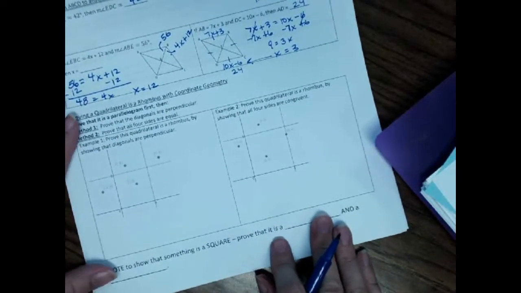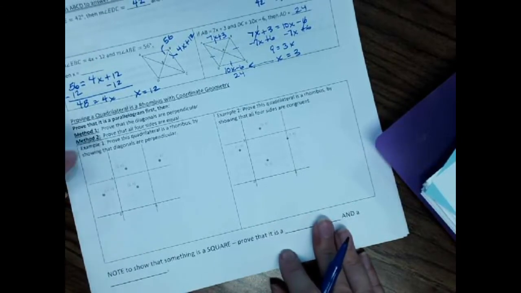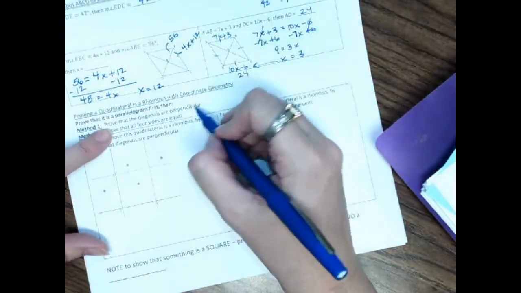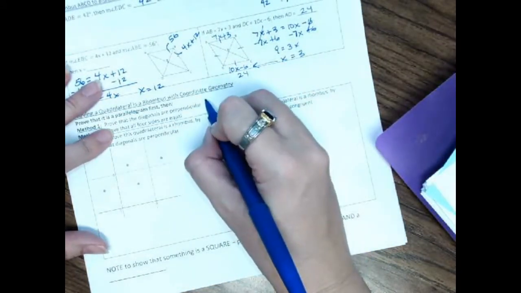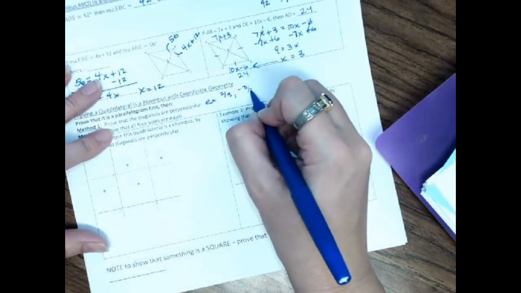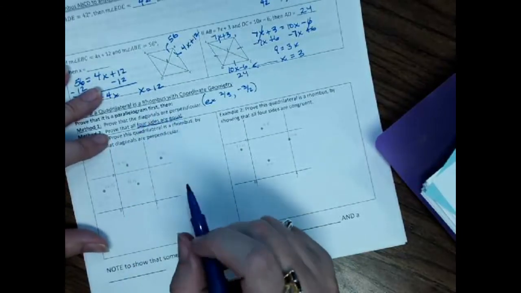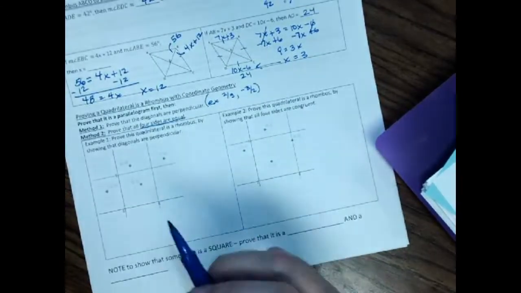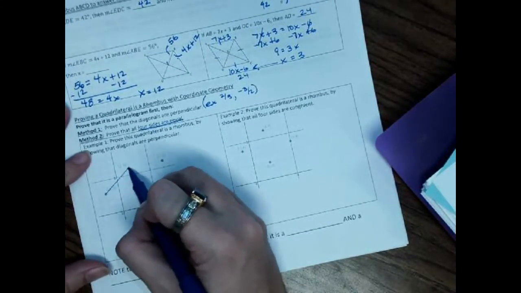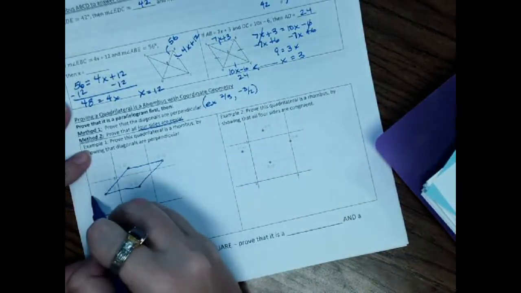Then we again are going to prove these are rhombuses with our coordinate geometry, and I can do that by showing that the diagonals are perpendicular. Remember, that's where I'm going to show that one is something like 2/3 and the other one is something like 3/2. Or I can show it by showing that all four sides are congruent. So on this first one it says to show that the diagonals are perpendicular. So I need to show that the slopes look like this. So I'm going to draw it in and I'm going to label it.